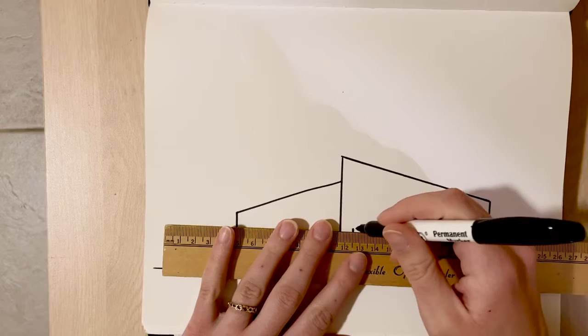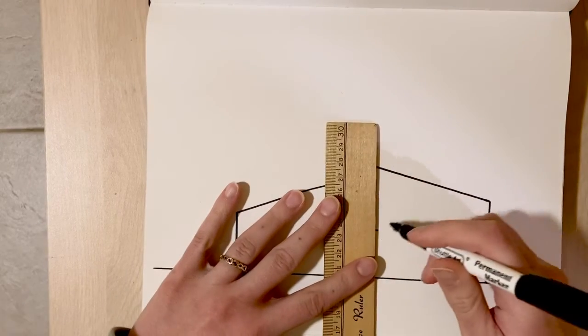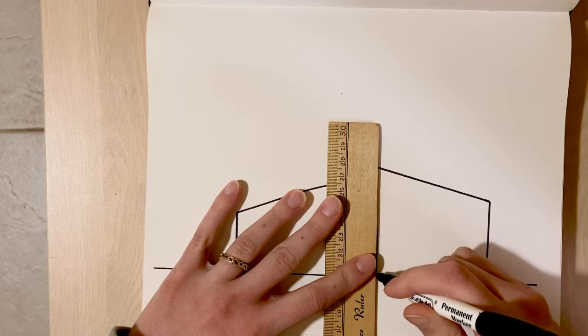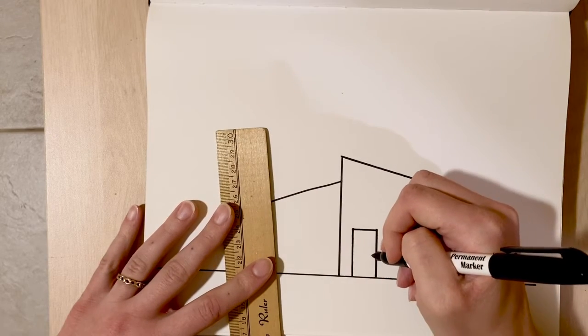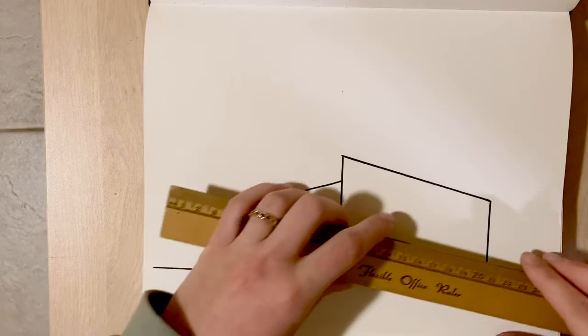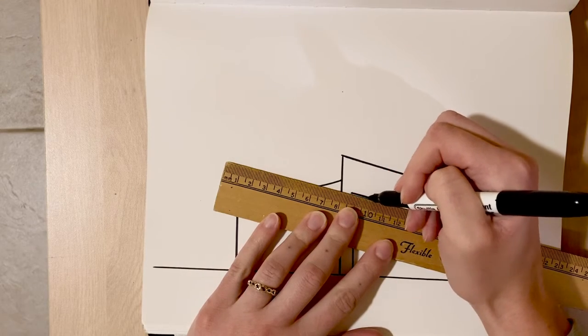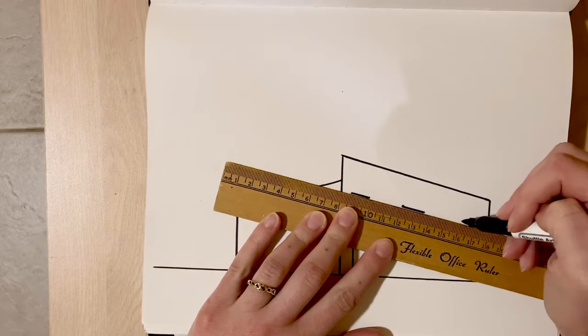Let me draw a door. Make sure I draw my doorknob. I can add little details later. Maybe I'll do small windows up here at like an angle. It's kind of futuristic.